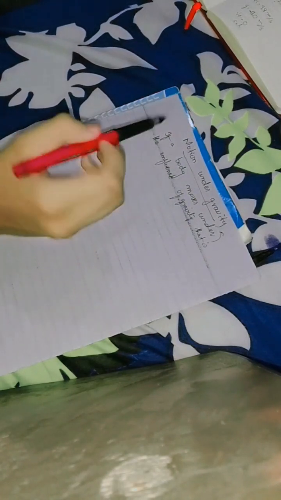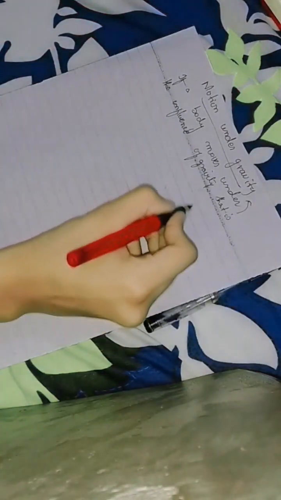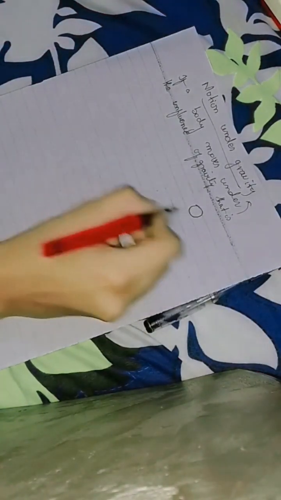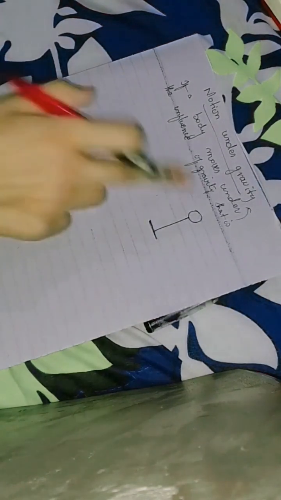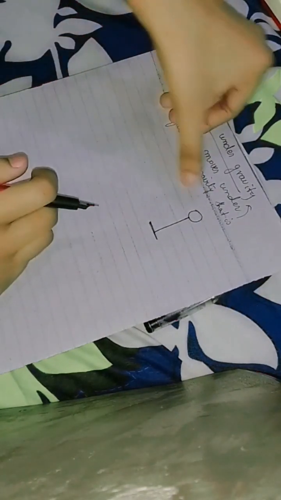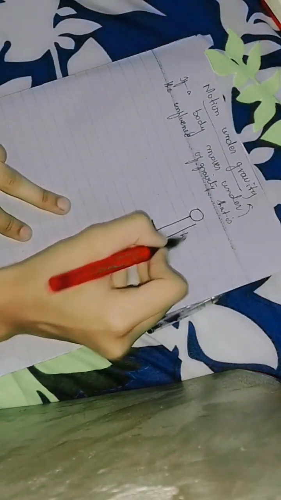What does it mean? If a body is in motion, that will be due to gravity. For example, if I am throwing a ball from a height to the ground, that is known as its height.